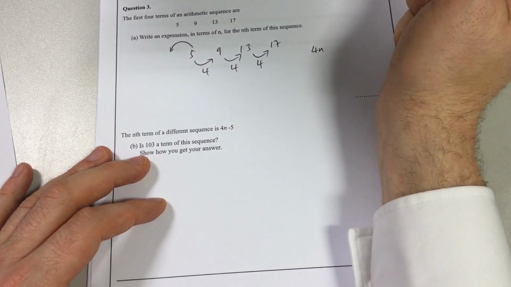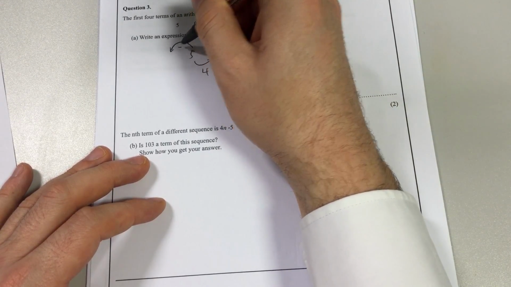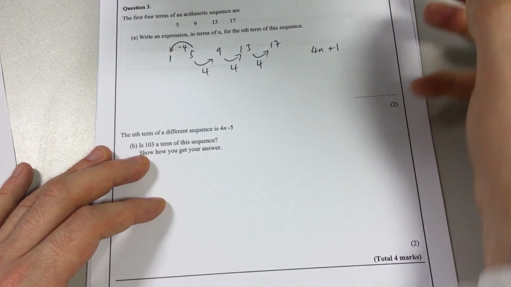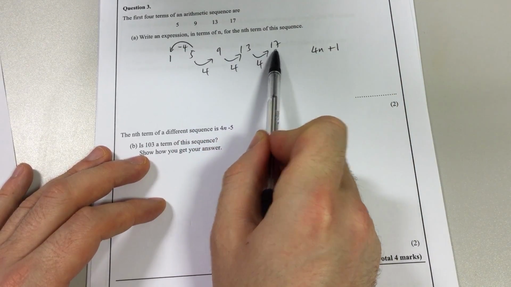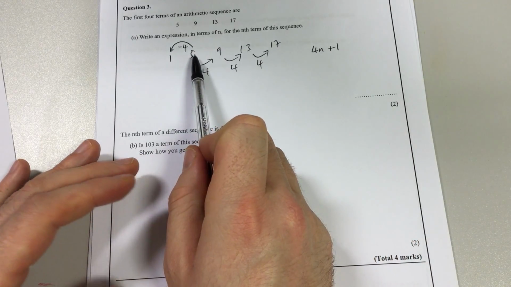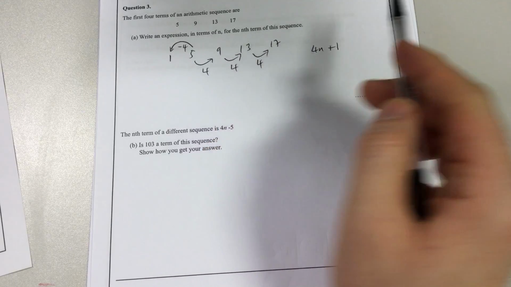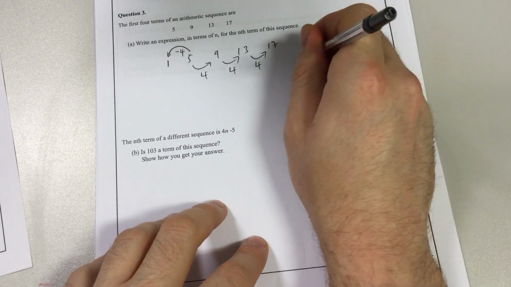Okay, I'm just going to show you the easy trick for this one if you don't know it now. You go back 1 place, and if I go back 4, that would be a 1, so it's 4n plus 1. So this is the 4 times table, add 1. And if you think about it, the first one, the 4 times table is 4, add 1 is 5. The second one would be 8, add 1 is 9. So that actually works. So that is the nth term.